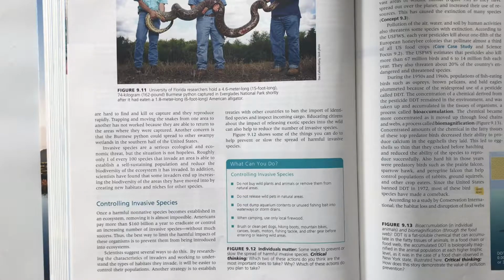So we need to be a part of our environment as opposed to trying to exert complete control over our environment and shifting it around as we see fit, because there are always unintended consequences for that.